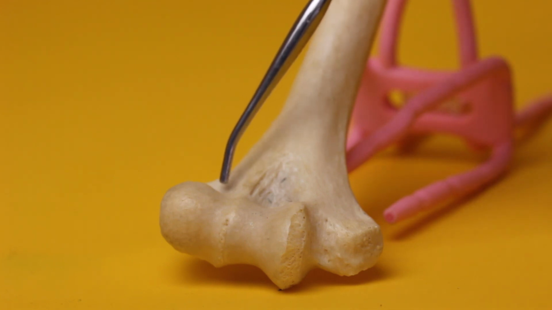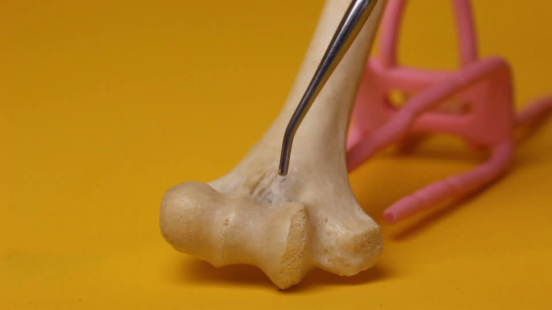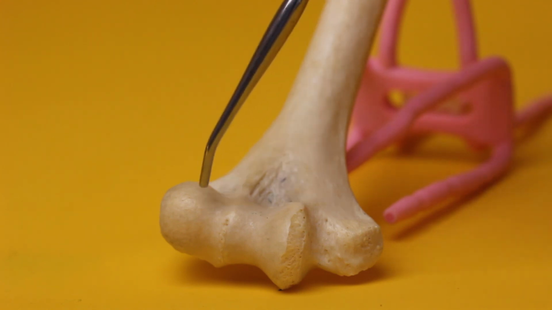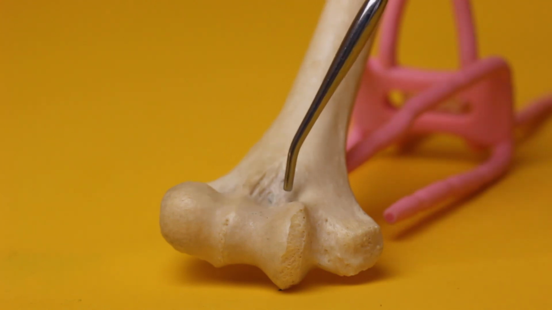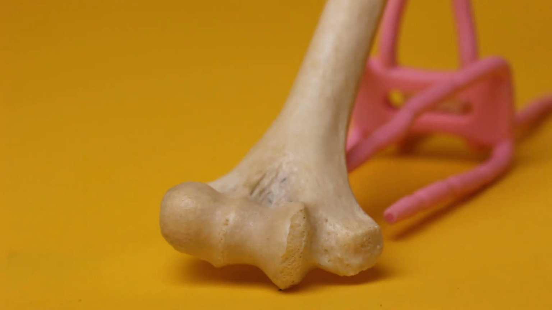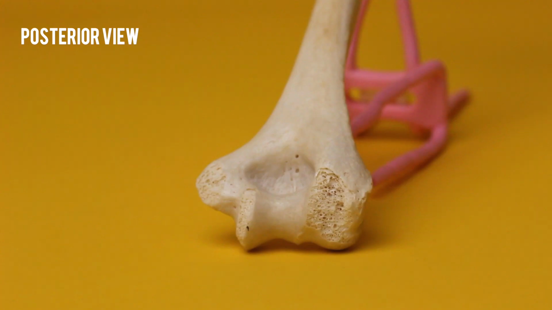Anteriorly, we see the radial fossa and the coronoid fossa. The radial fossa lies proximal to the capitulum, and the coronoid fossa lies proximal to the trochlea. The capitulum and trochlea are the articular surfaces for the head of the radius and the trochlear notch of the ulna, respectively. Posteriorly, we have the olecranon fossa on the lower end of the humerus, which articulates with the olecranon process of the ulna when the arm is in full extension.